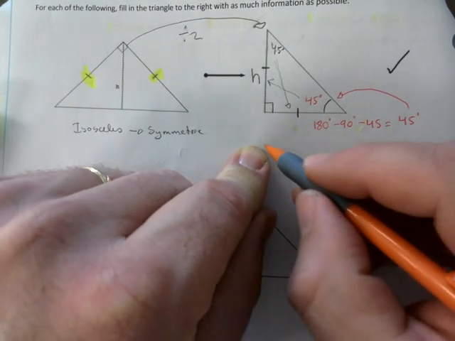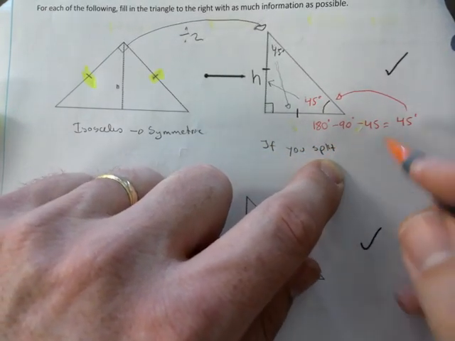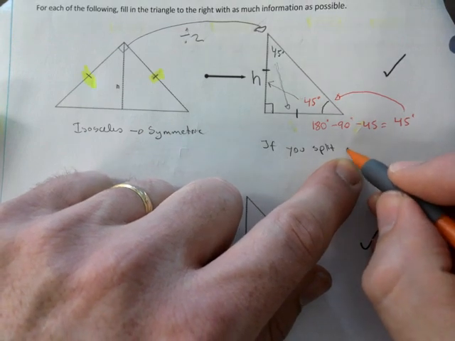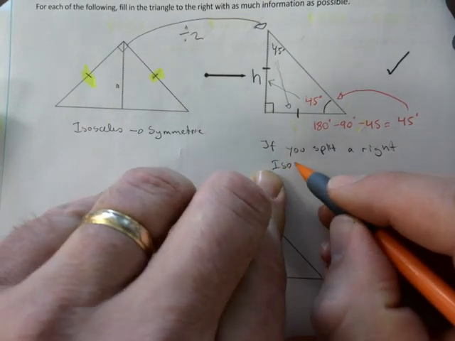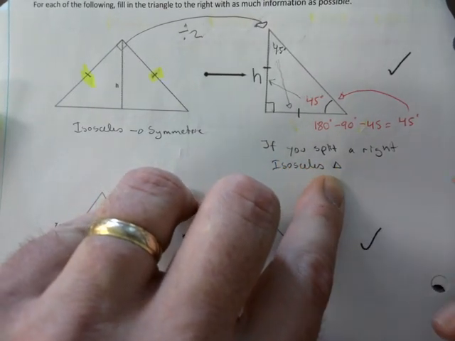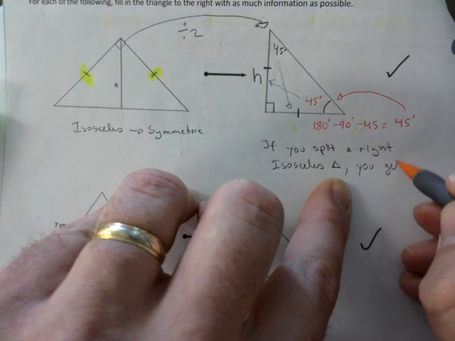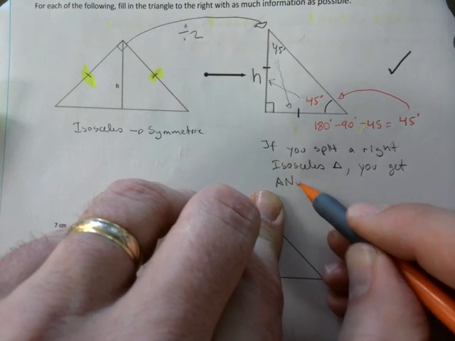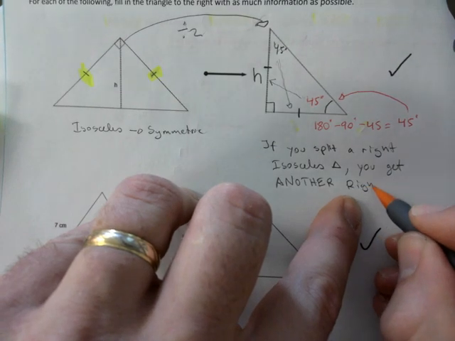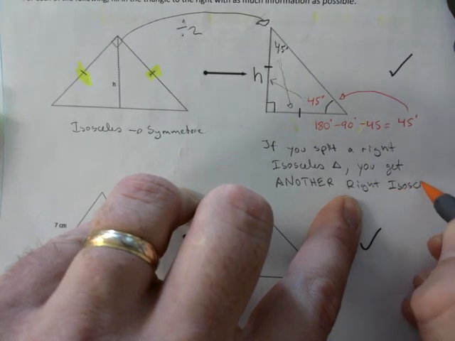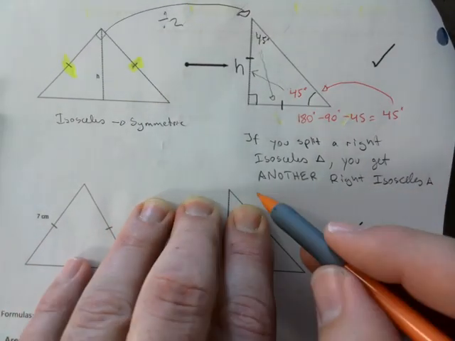So I will make a note here. If you split a right isosceles triangle, you get another right isosceles. I hope that you see that.